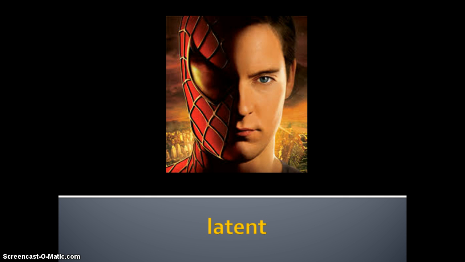Our next word is latent, and every time I hear latent, I always think of superheroes, like Spider-Man here. Latent is an adjective. First syllable is accented. It is hidden or present but not realized. So if you have some sort of superpower in the movies or comic books, that would be latent.